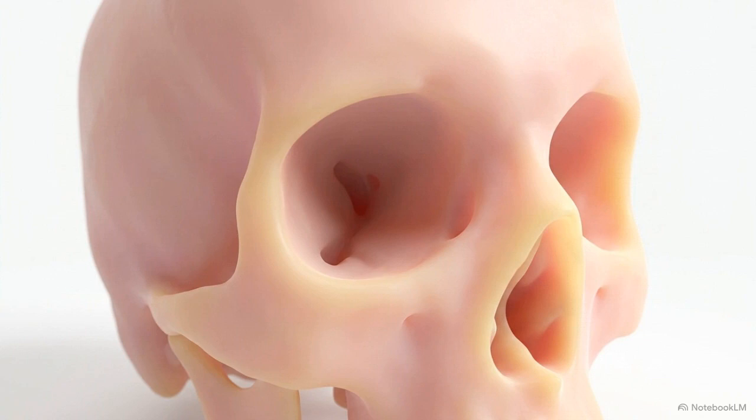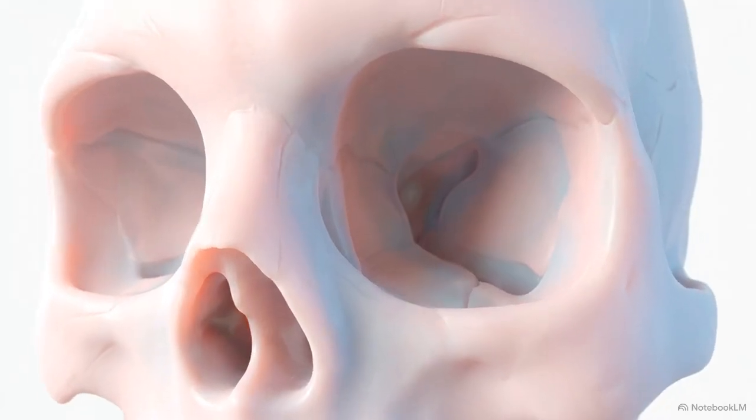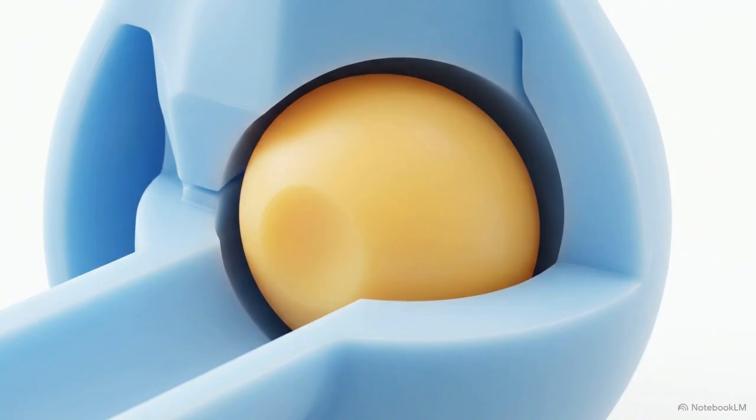The human orbit is often described as a socket for the eye, but its clinical reality is that of a rigid, unforgiving bony vault. Inside this vault, there is no room for expansion. The volume of the eye and its supporting tissues already fills the space to capacity, making the entire structure highly sensitive to even minor pressure variations.